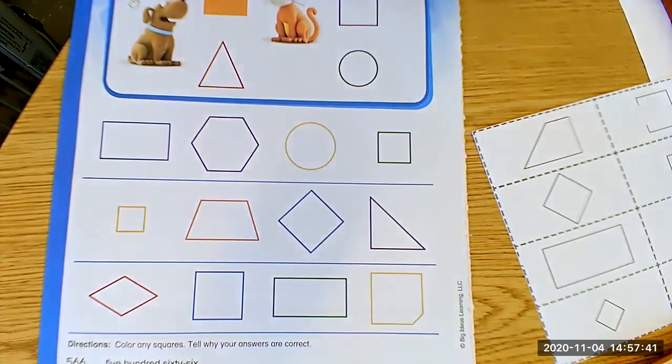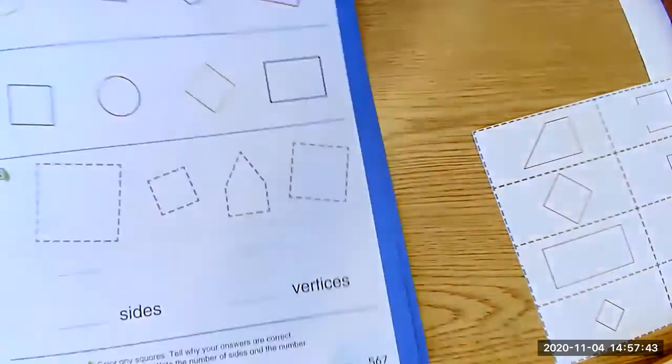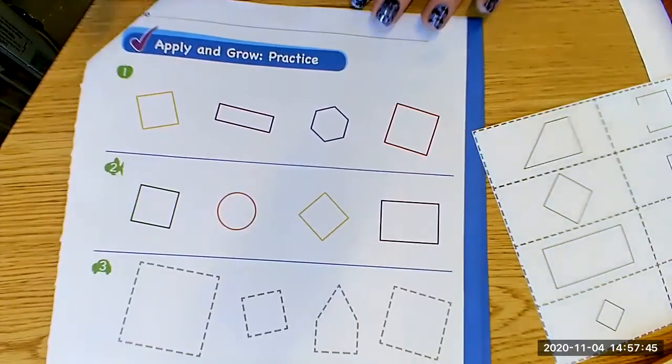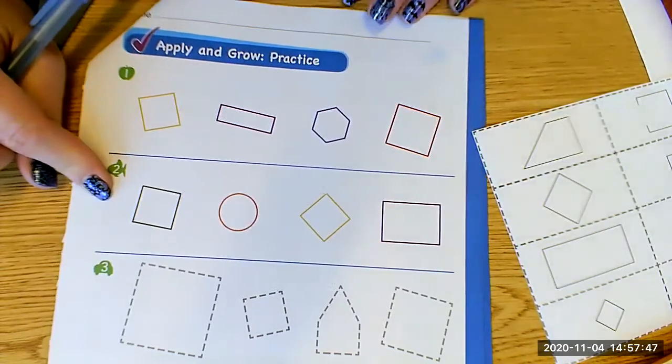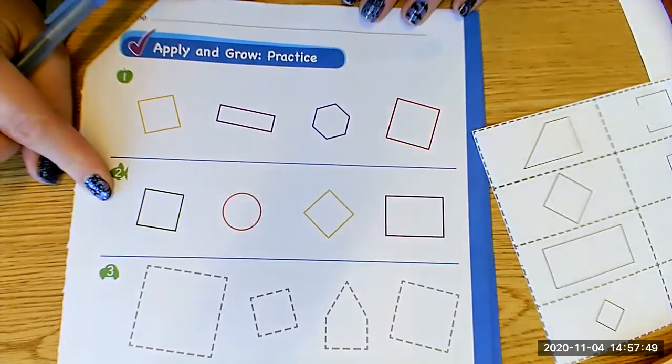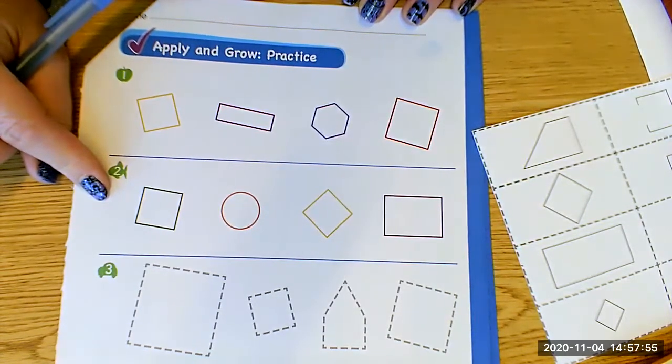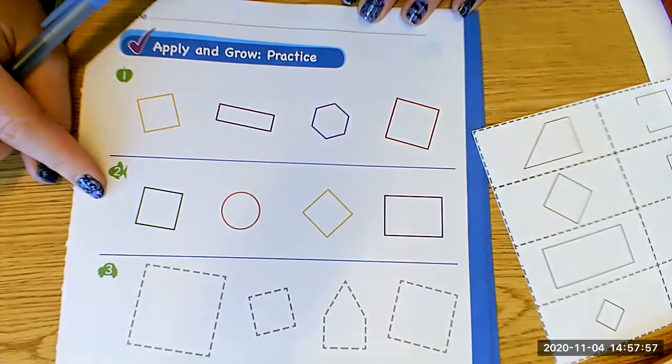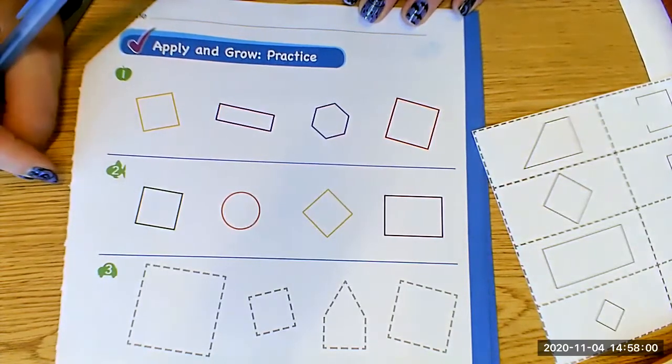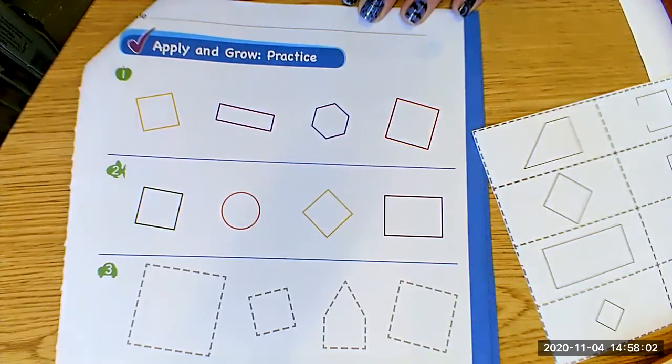When you finish coloring in your squares, turn your paper over. And then for 1 and 2, you're going to do the same. Color any squares. And then tell somebody why. Why did you color those? Why is your answer correct? You can even take a video and tell us why you chose the squares you chose.